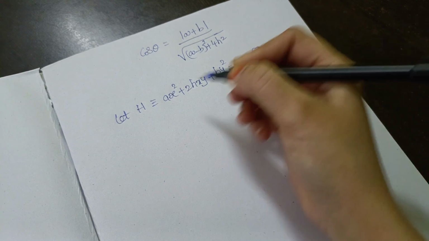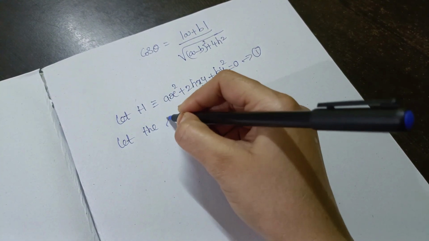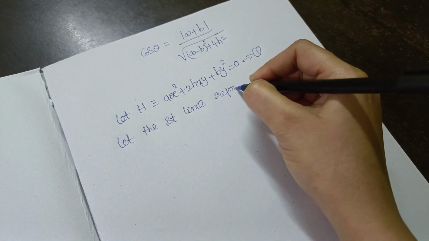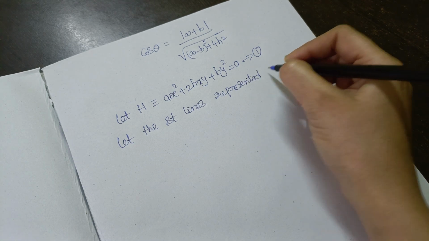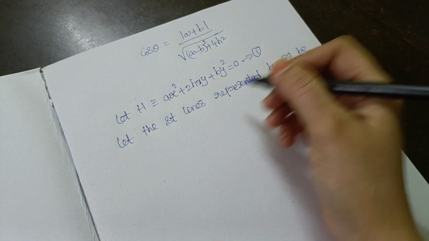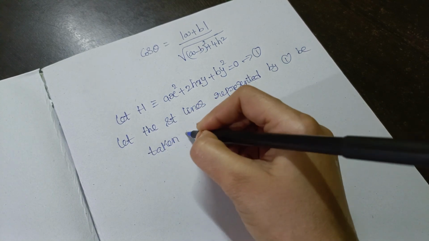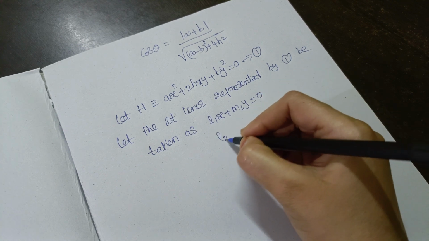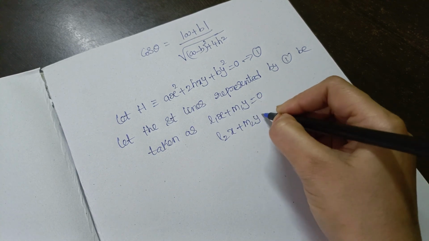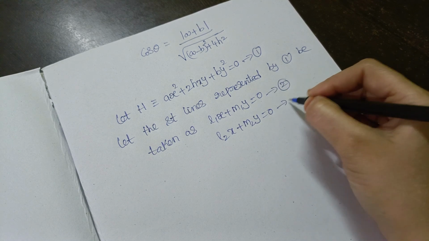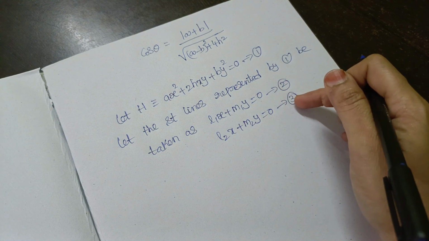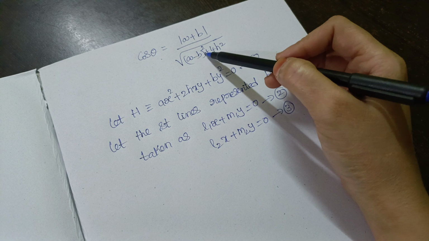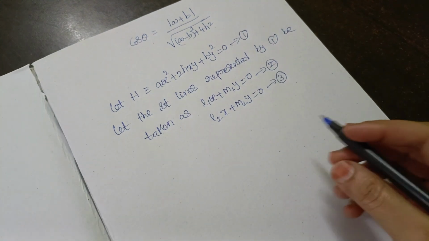So let the straight lines represented by it be taken as L1x plus M1y equal to 0, and the other line is L2x plus M2y equal to 0. Now we are going to find the angle between these two lines. That is, we have to prove that cos theta equals mod a plus b by under root (a minus b) whole square plus 4h square. So let us see how we are going to do it.